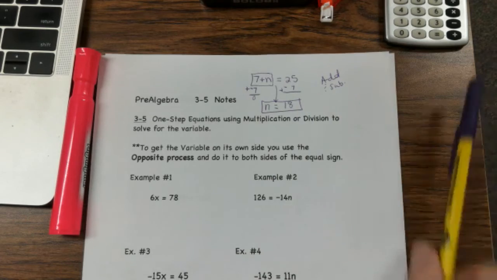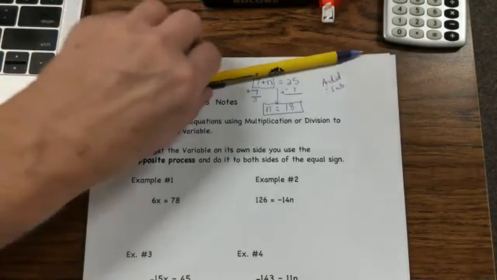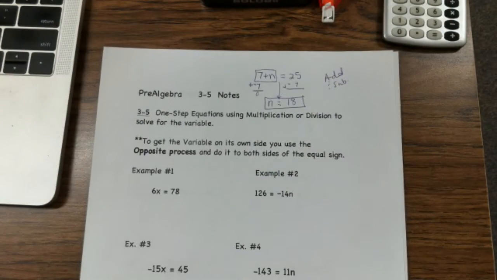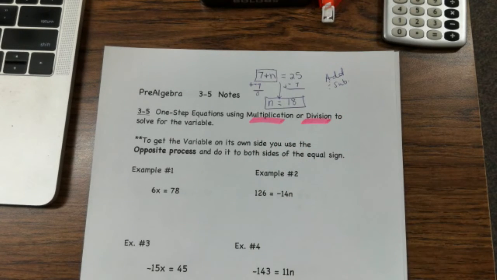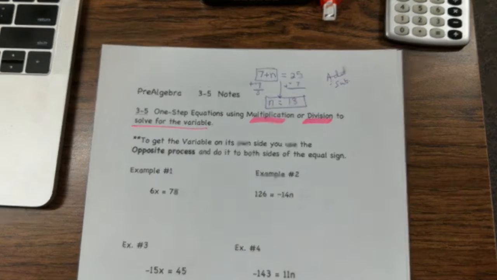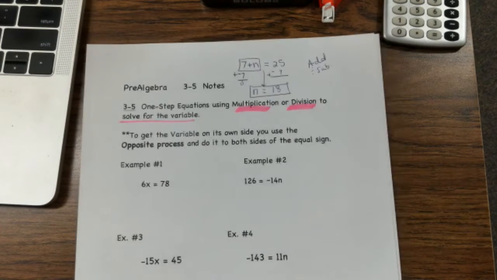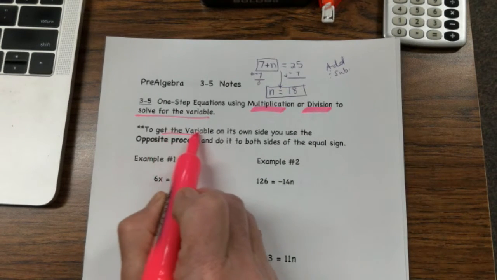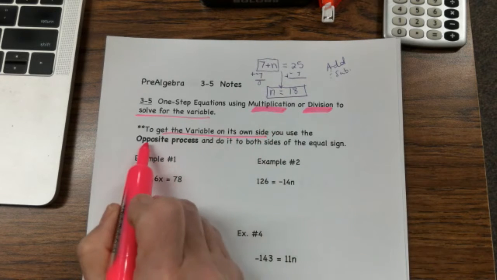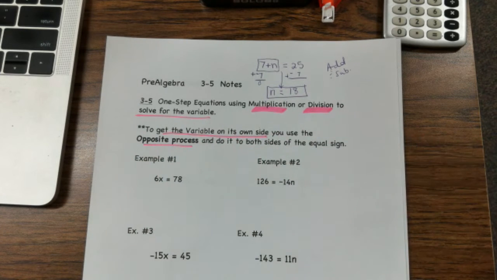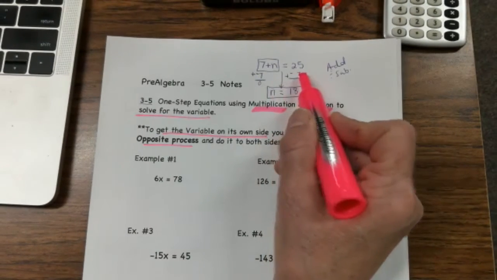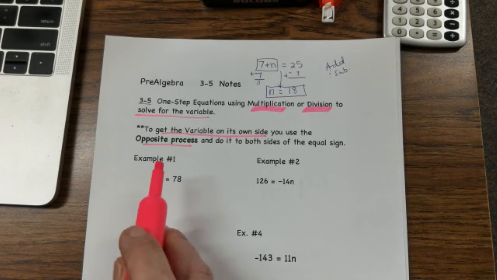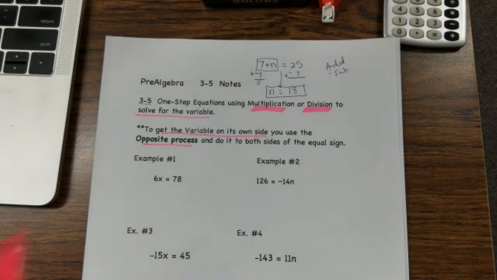But now we are moving, got your highlighter handy, now we are moving to using multiplication and division to solve for the variable. So some of the things will seem the same, some of them will seem different. So let's take a look here. It says, to get the variable on its own side, you're going to use the opposite process, okay? And you always do it to both sides, just as we did here, -7, -7. Now we are going to be doing that with division or multiplication.